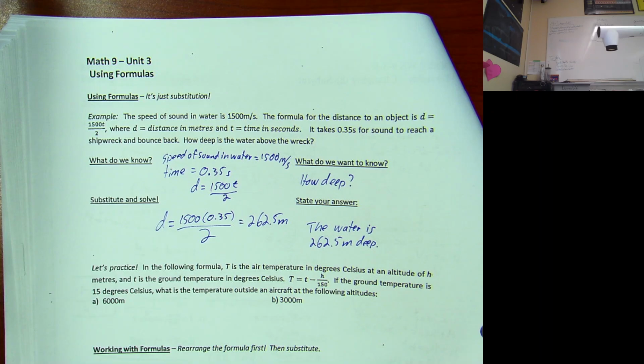Put as much on pencil and paper as you can. Do as little in your head as is necessary. Write out the formula, write out what you know, plug in the values and solve. Don't do it all in your head.